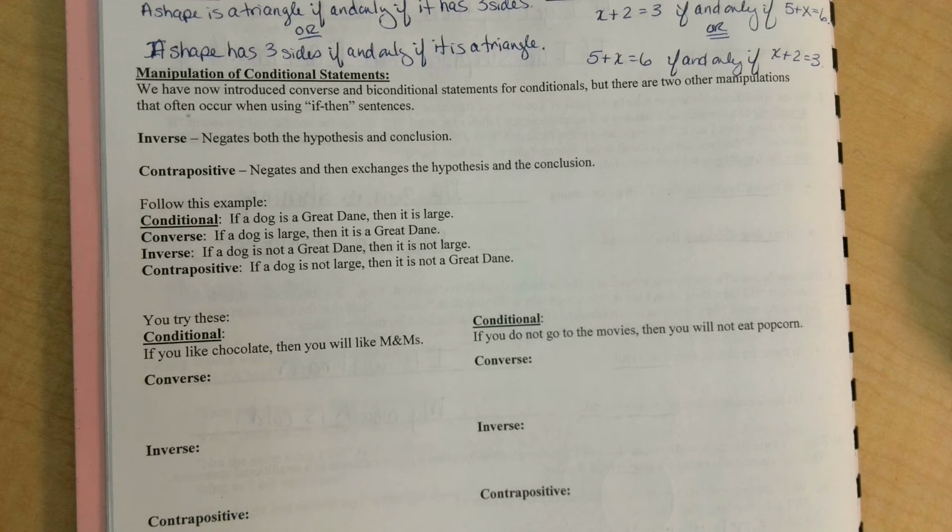So biconditional statements were when we realized that the original conditional was a true statement. Its converse, after we switched the hypothesis and conclusion, was a true statement. And when both statements were true and it could go forwards and backwards, then we had that biconditional. So now there are two other types of manipulations that sometimes can happen. So when you watched the Alice in Wonderland, they just did the switching of the converse. But the others now are going to include that negation concept that we talked about.